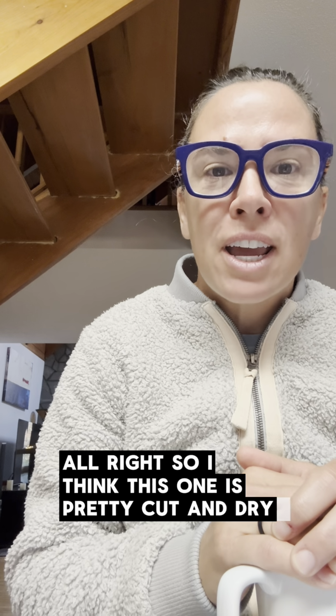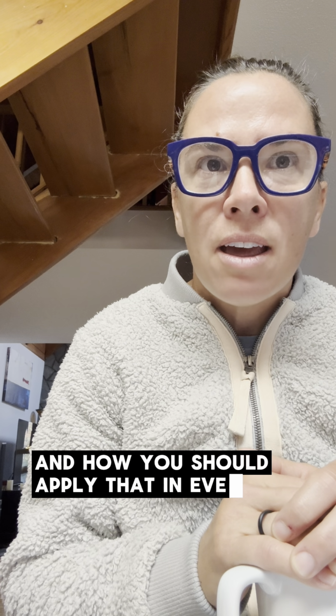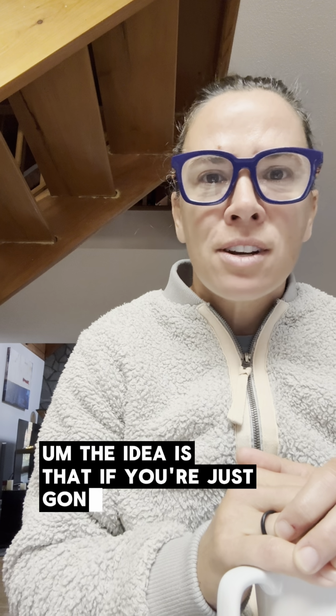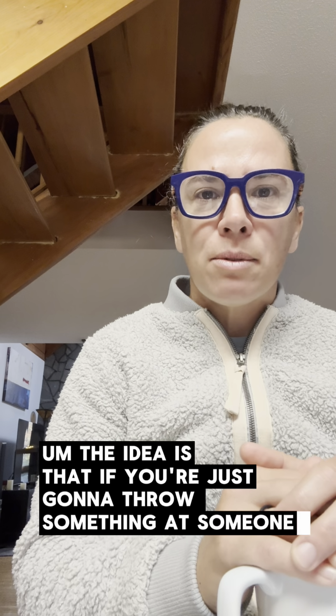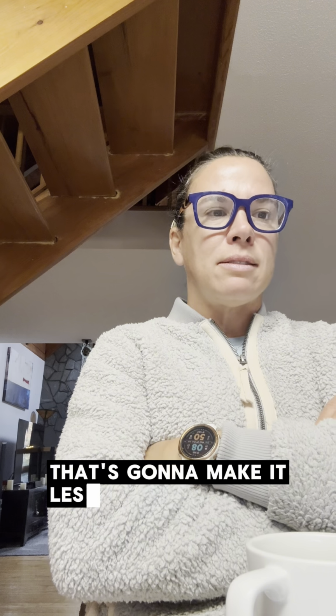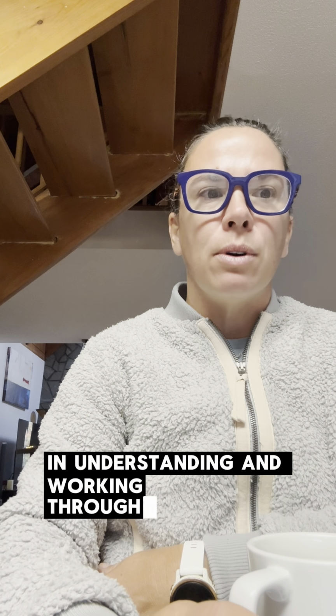All right. So I think this one is pretty cut and dry in how you should apply that in everyday life. The idea is that if you're just going to throw something at someone without any information about it or what its application is or even what the heck we're talking about, that's going to make it less successful in understanding and working through everything.